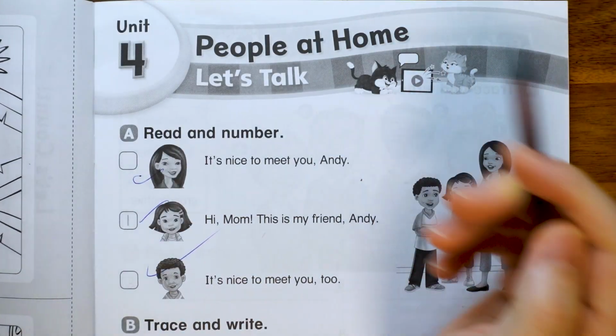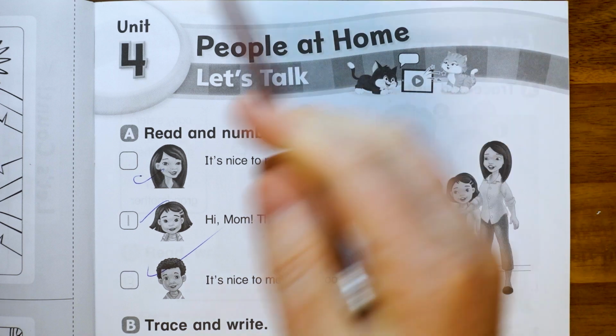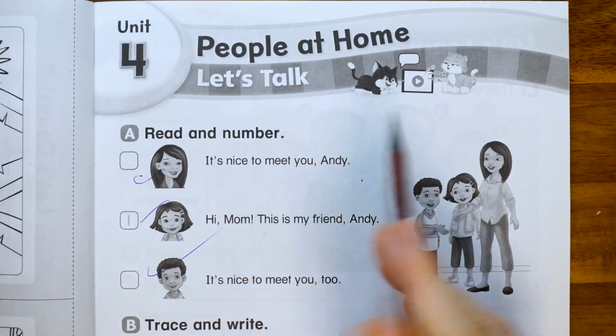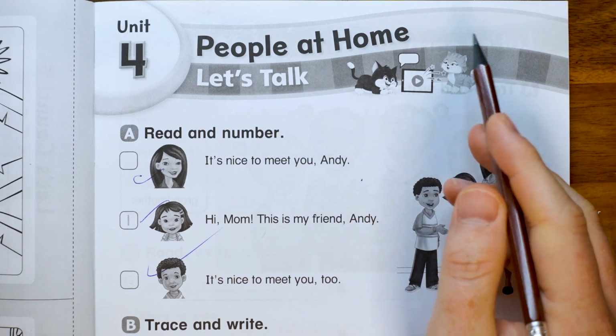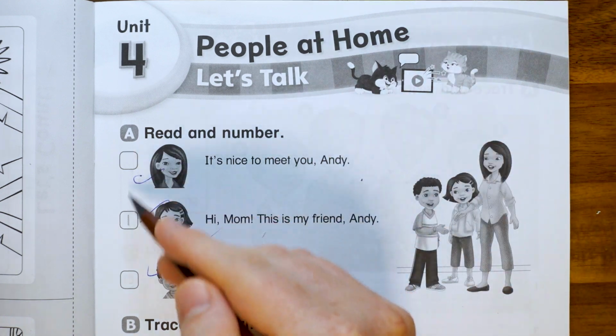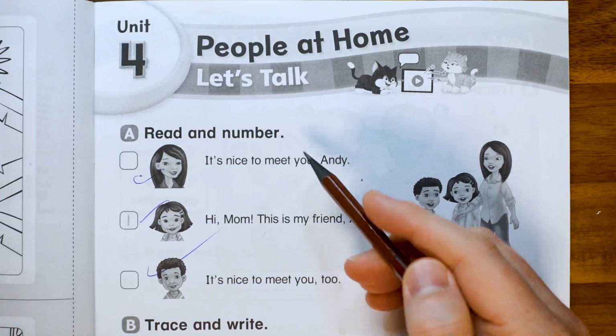Hello everybody, this is page 29 and it's the start of Unit 4. So we're going to do the Let's Talk part of the workbook. And before we start doing any of this, let's just watch the video again.